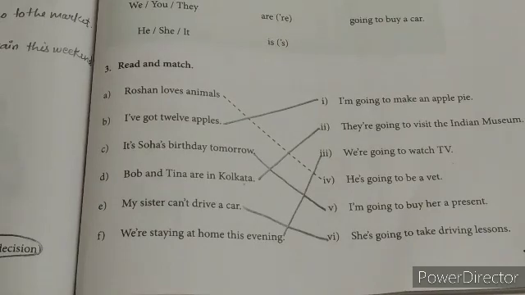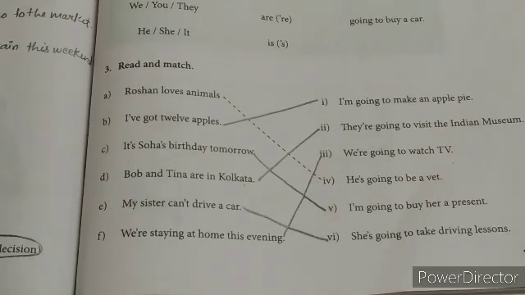Roshan loves animals. He is going to be a vet. I've got 12 apples. I'm going to make an apple pie. It's Soha's birthday tomorrow. I'm going to buy her a present. Bob and Tina are in Kolkata. They are going to visit the Indian Museum.